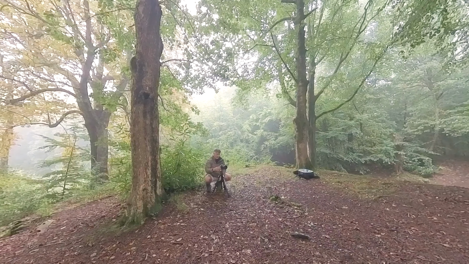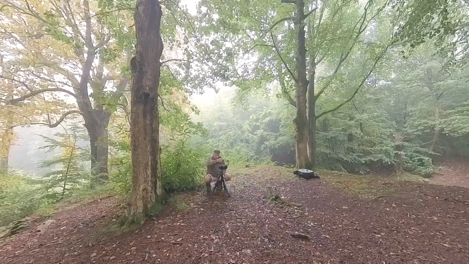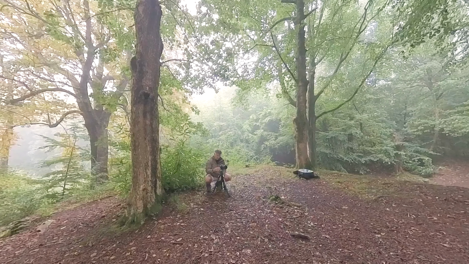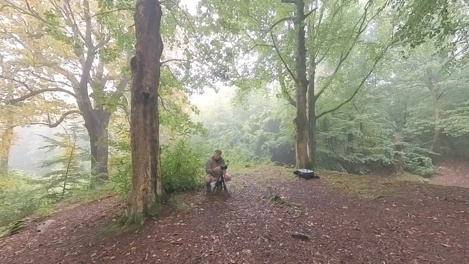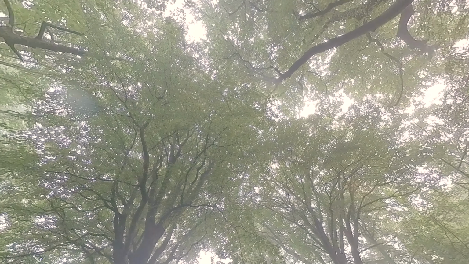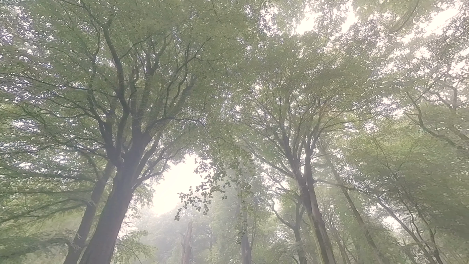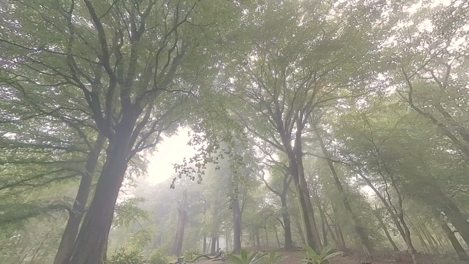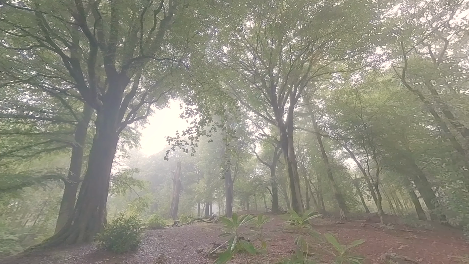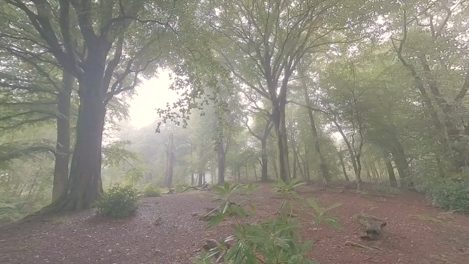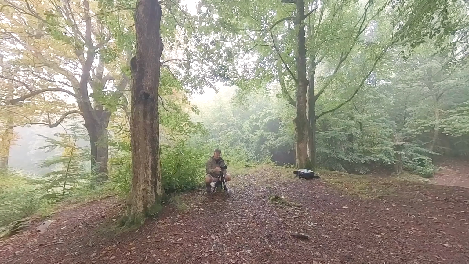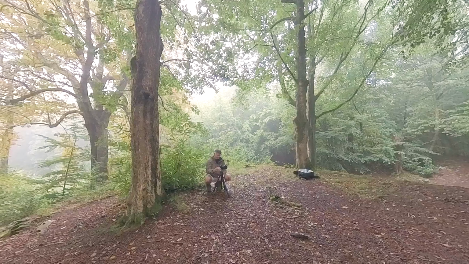So for this shot I am at f16, focused a third of the way into the image on one of these fallen tree stumps, ISO 100, and it is still quite dark under the canopy. So this is 2.5 seconds. I think this makes for quite a nice scene, but as always we'll find out when we get it back onto the computer.